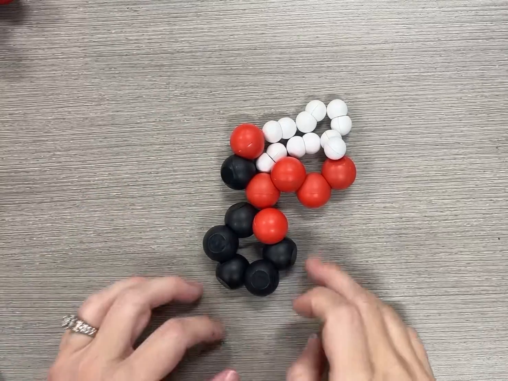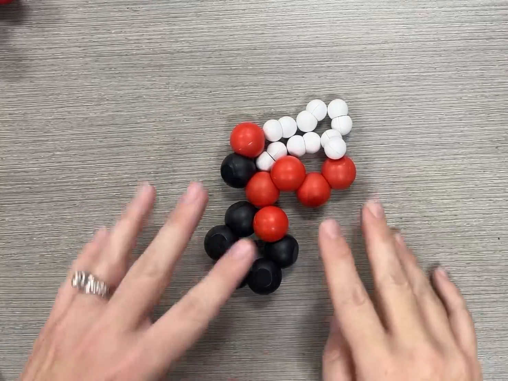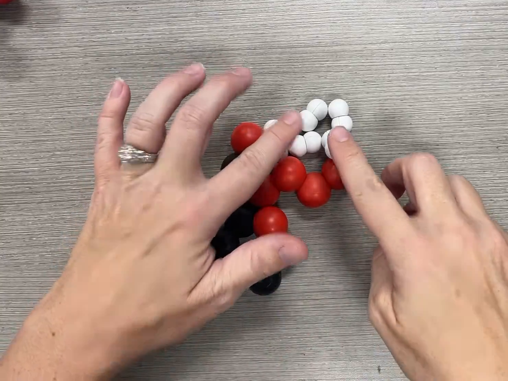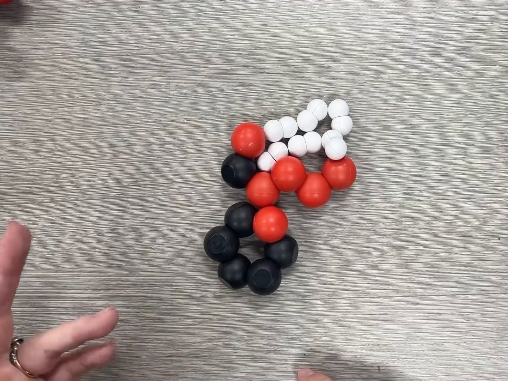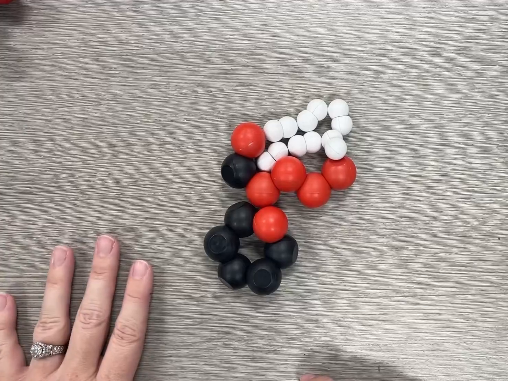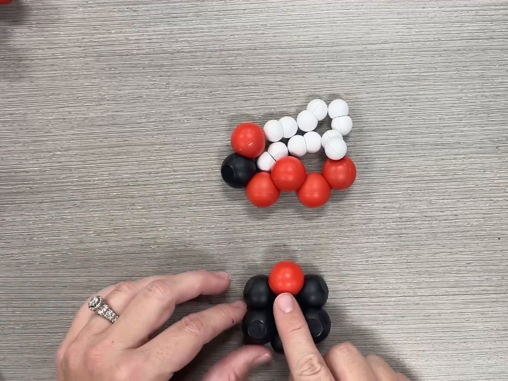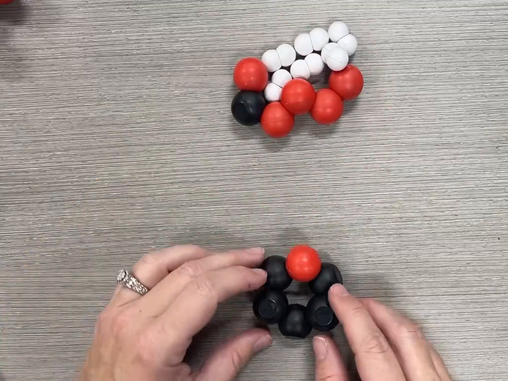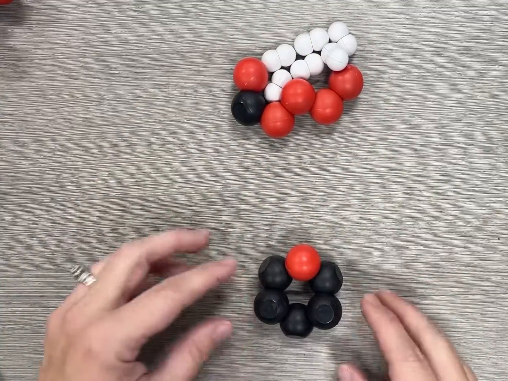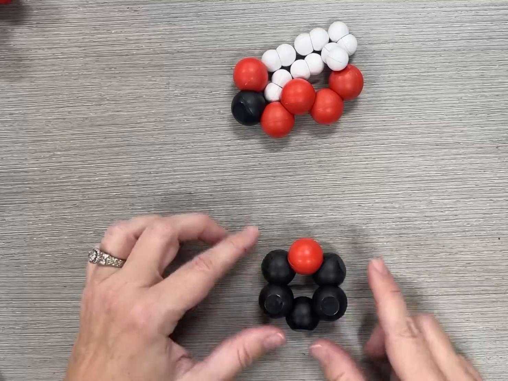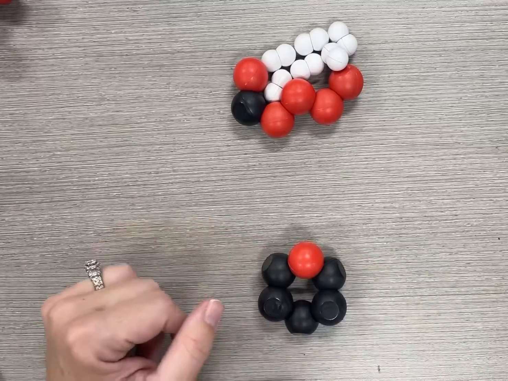Okay, we are going to make glucose with 6 carbons, 6 oxygens, and 12 hydrogens. That is the atomic recipe for glucose. So what we're going to do is start with 5 carbons and 1 oxygen, and connect them so they form a ring with each other. Go ahead and pause and form a ring with 5 carbons and 1 oxygen.